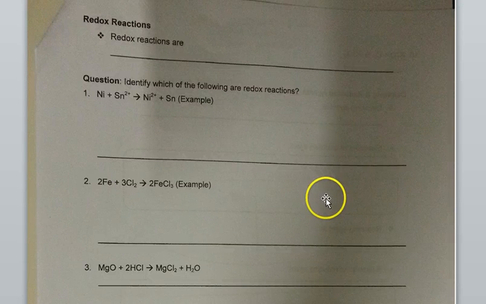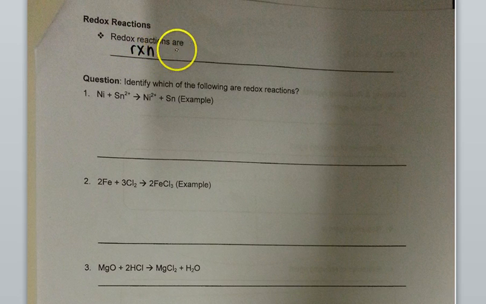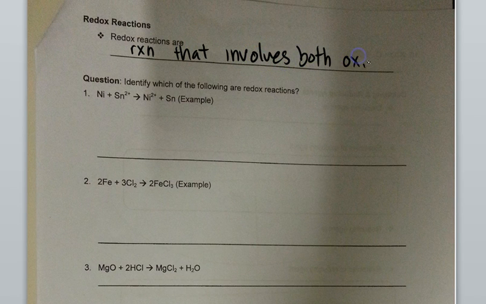Okay, now we're at part 4. We talk about redox reactions. We're going to look at the reaction itself and see how we can identify if things are redox. What are redox reactions? Obviously, as I said just now, it means that it's a reaction that involves both oxidation and reduction.